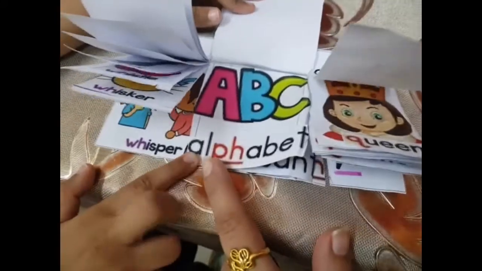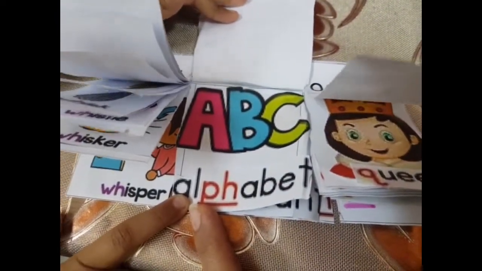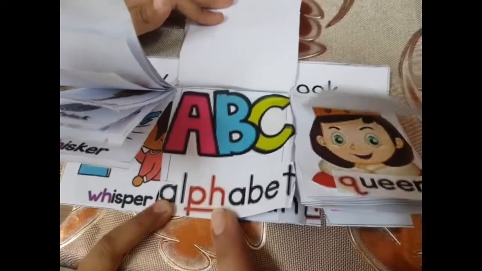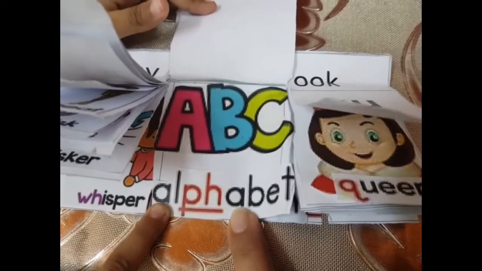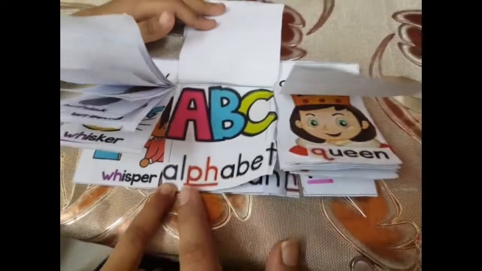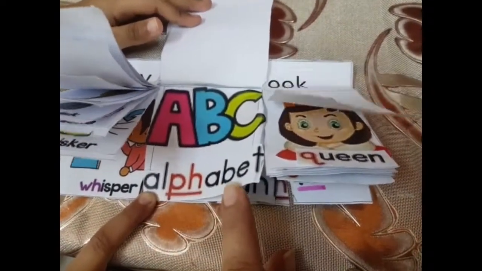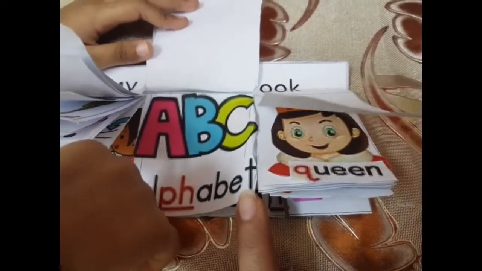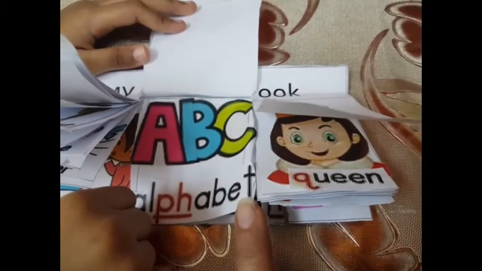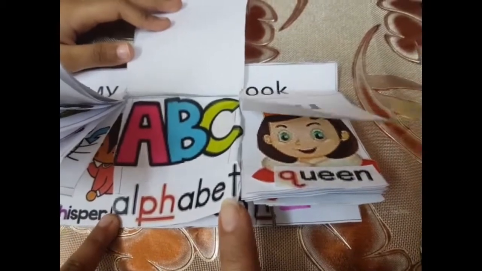Next one. Of A. What is the sound of L? L. A-L. Al. What is the sound of PH here? Very good. The sound of A. What is the sound of A? Al. B-E-T. Bet. Alphabet. So how many alphabets are there in English? 24. No, it's 26, Filza. 26 alphabets are there in English. From A to Z, there are 26 alphabets. Yes. Now turn.